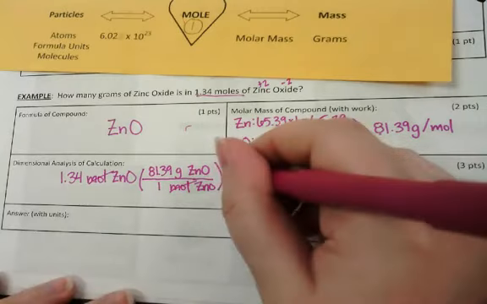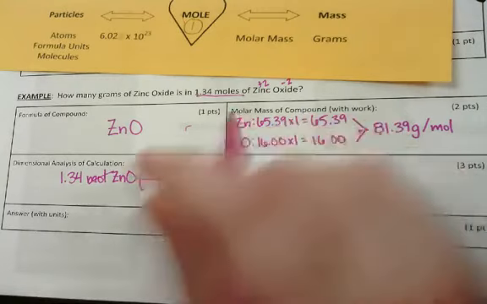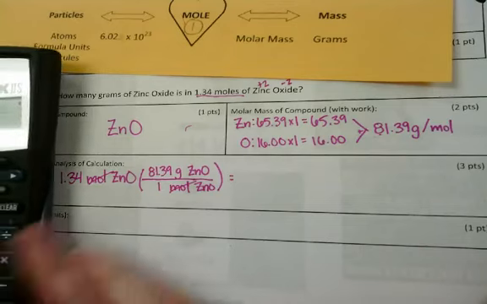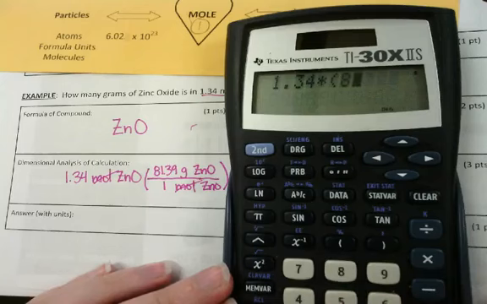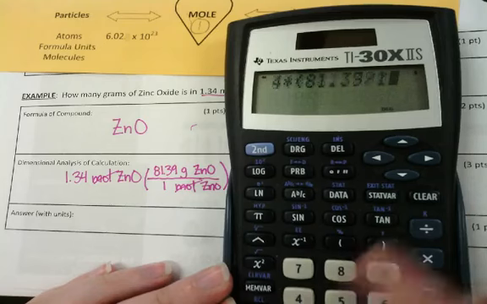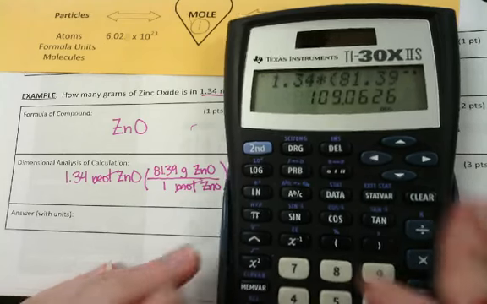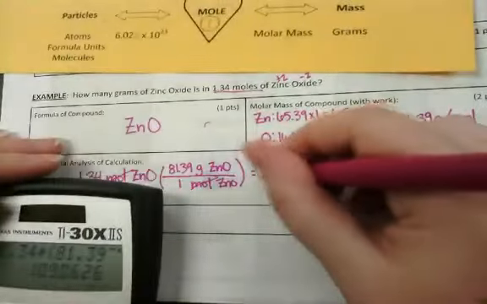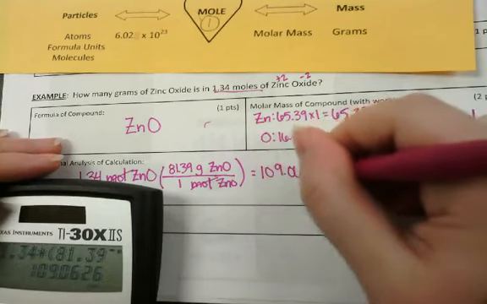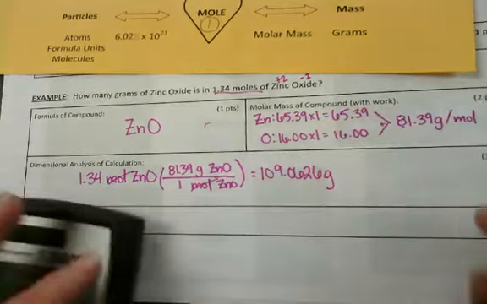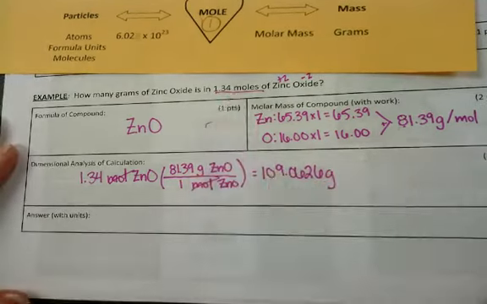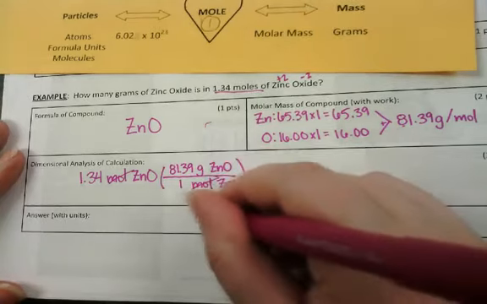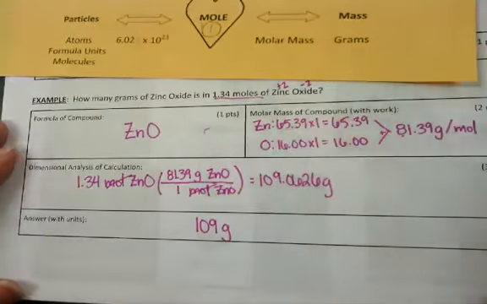So now all you have to do is plug it into your calculator. So we'll do 1.34 times, parentheses, 81.39 divided by 1, close parentheses, and that gives me 109.0626 grams. Now, this gives me 3 sig figs, so I'm just going to report 109 grams.